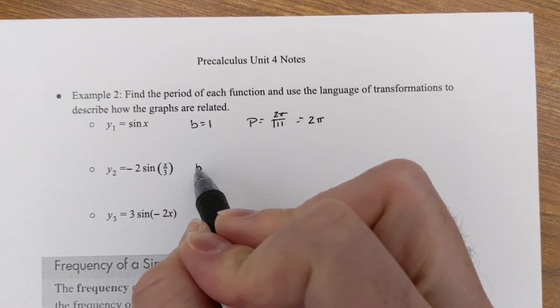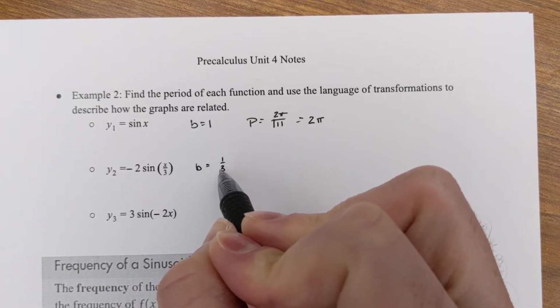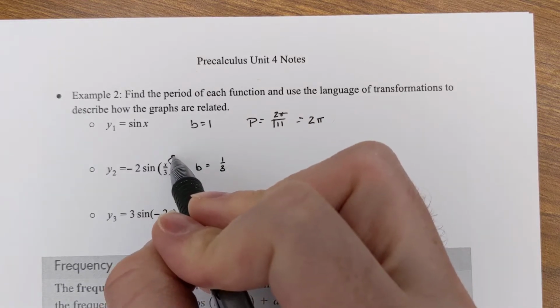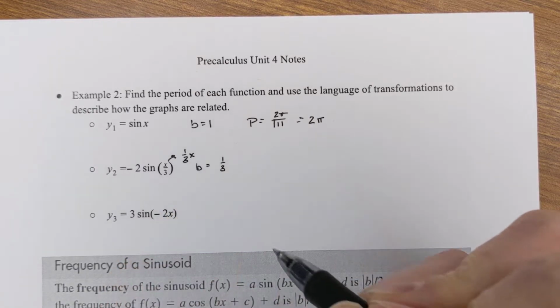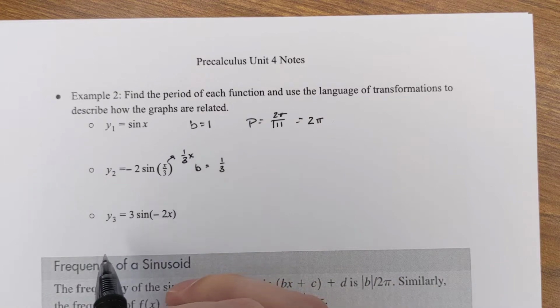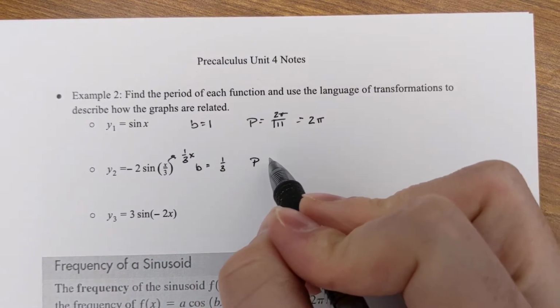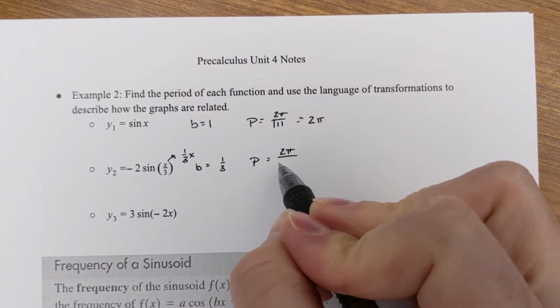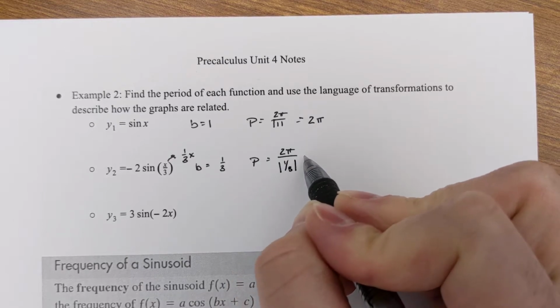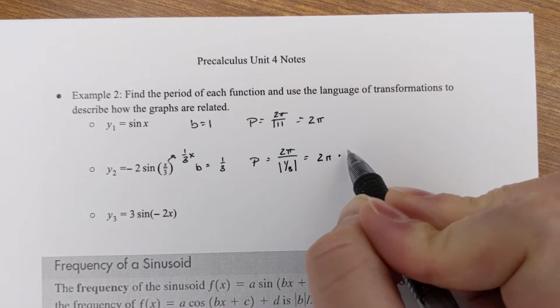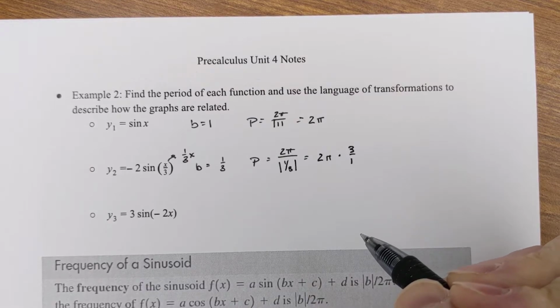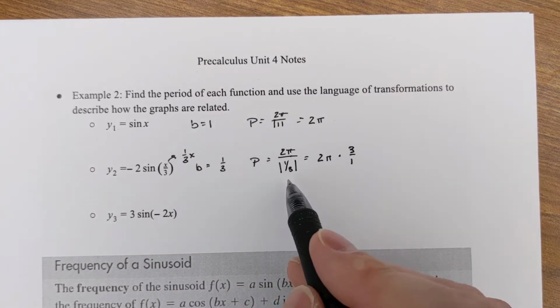For this one, my b value is 1/3, because you have to write b as a coefficient on the x. Dividing by 3 is the same as multiplying by 1/3. So the period here is 2 pi over the absolute value of 1/3. To divide by a fraction, you invert and multiply, or keep, change, flip.